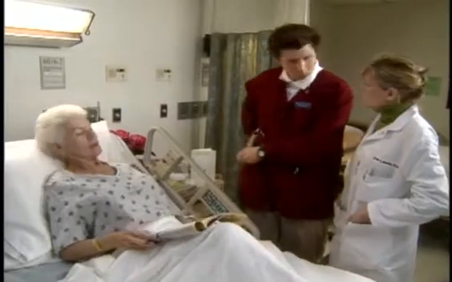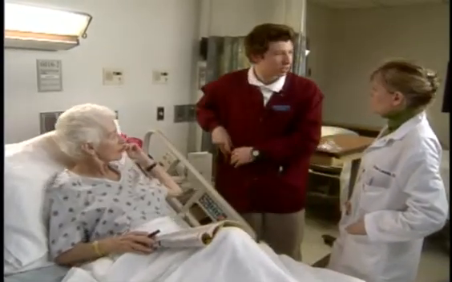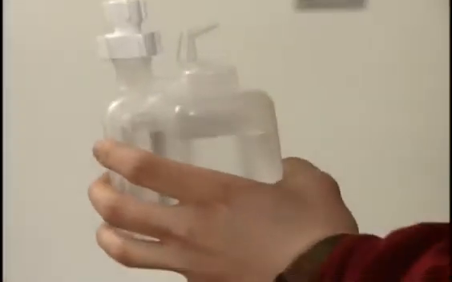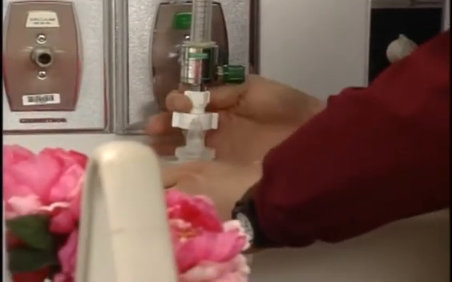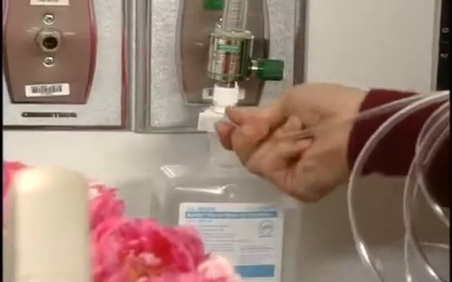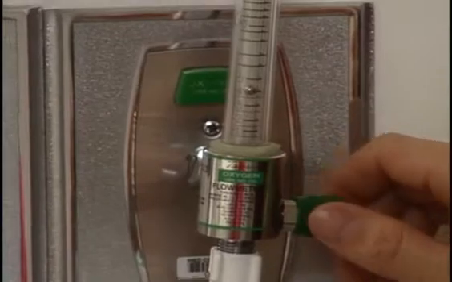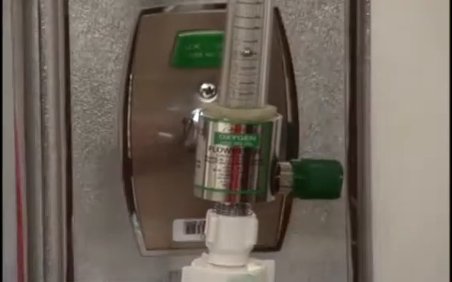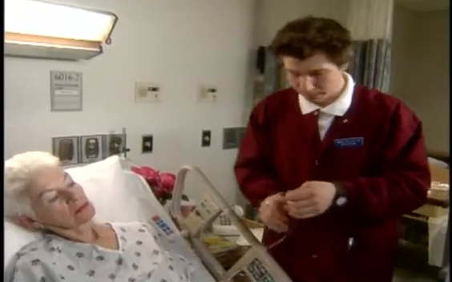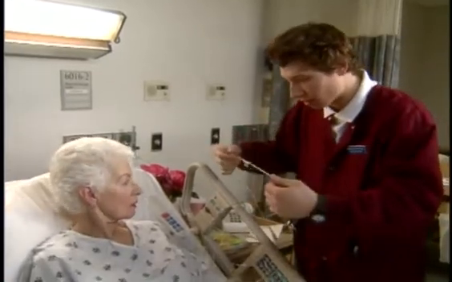Okay, you can sit back down now. Now I'm just going to hook up the humidifier and connect the nasal cannula to the oxygen source and flow meter. Great. Now adjust the flow rate to the ordered amount, 4 liters per minute. And now I'll just check for adequate flow. Feels good.